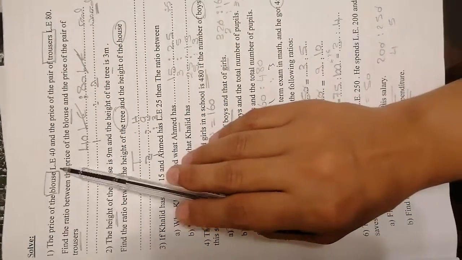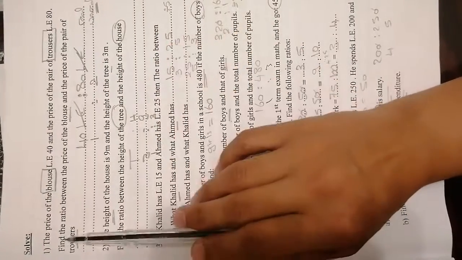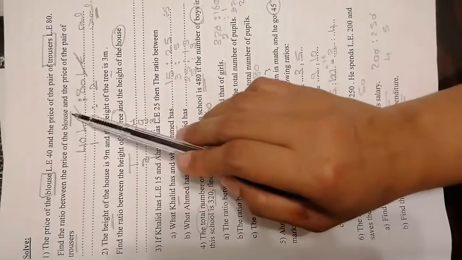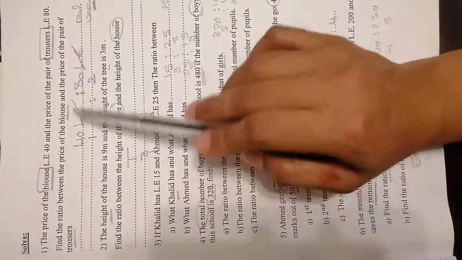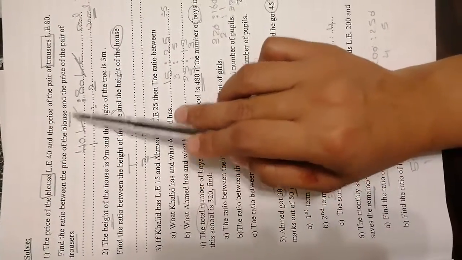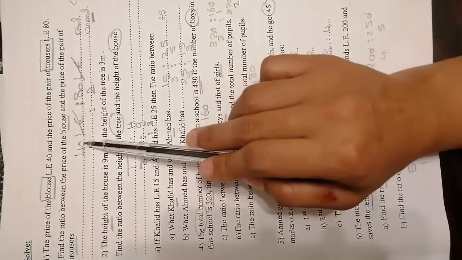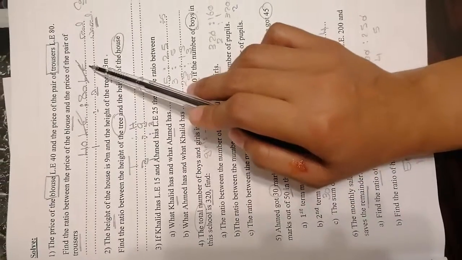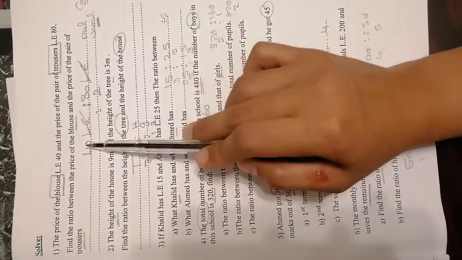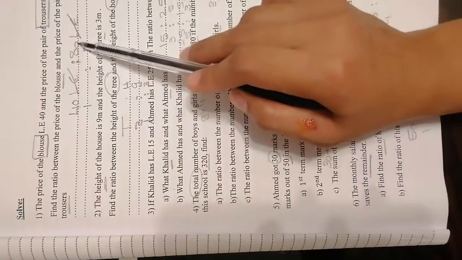Here I have the price of the blouse, 40 LE, and the price of a pair of trousers, 80 LE. Find the ratio between the price of blouse and the price of pair of trousers. He told me what first? He told me blouse, so you should put the blouse price here first. So 40 LE to 80 LE. This is the real value.